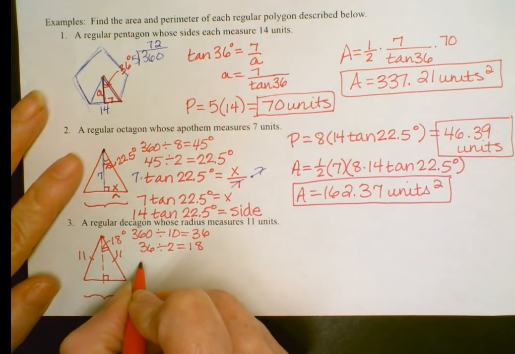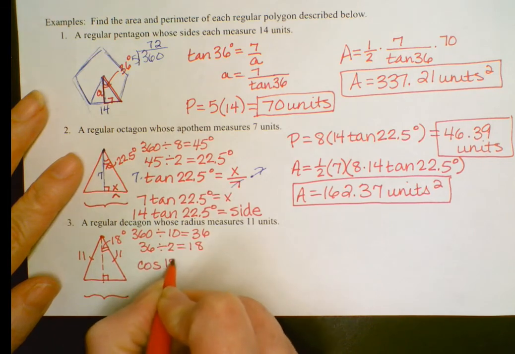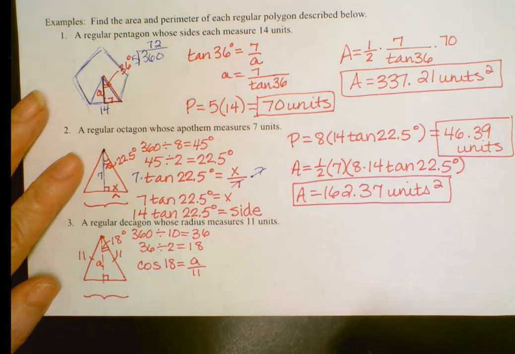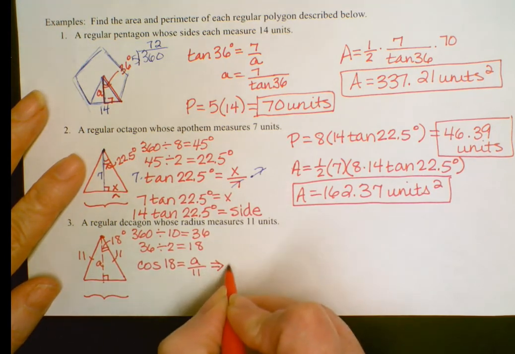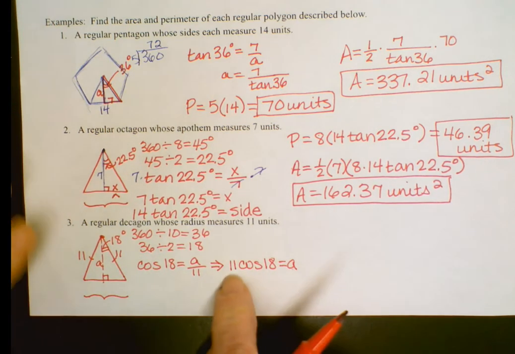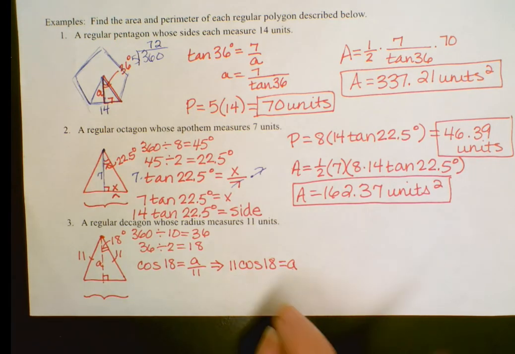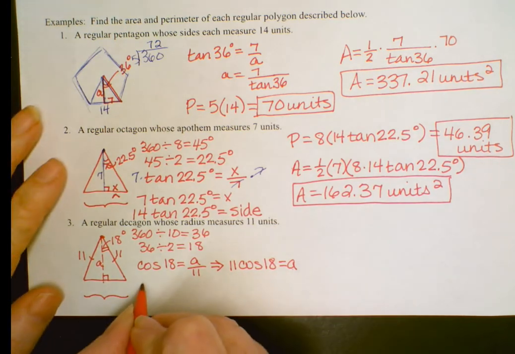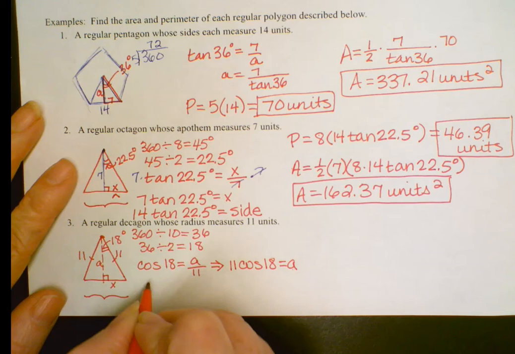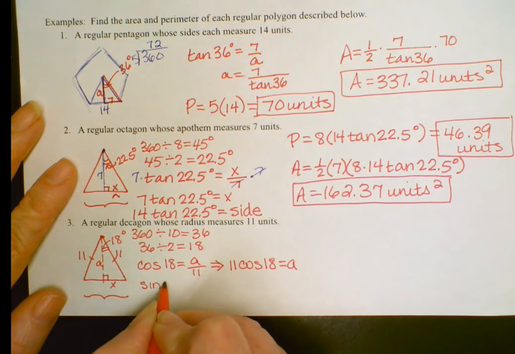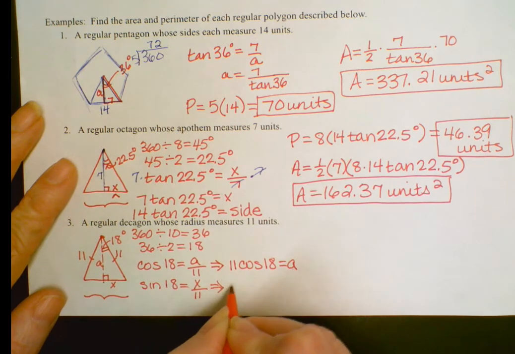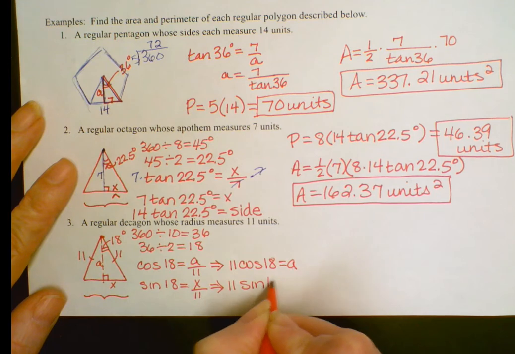So we have the cosine of 18 equals the adjacent apothem over 11. Multiplying both sides by 11, we'd get 11 cosine 18 equals A. And that there again would be a decimal if I were to type it into a calculator, so we're going to leave it in that exact form. Now let's deal with this side x. X is the opposite over the hypotenuse, so the sine of 18 equals the opposite x over 11. Multiply both sides by 11 to get 11 sine 18 equals x.